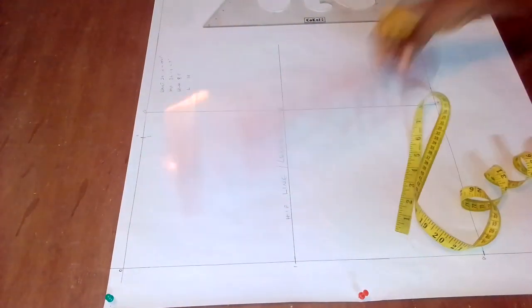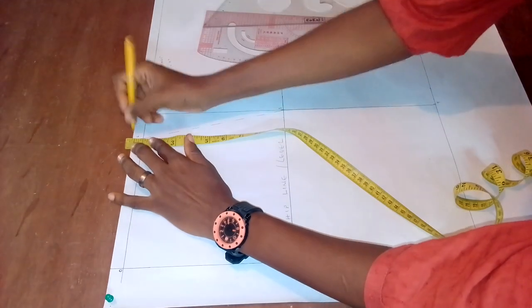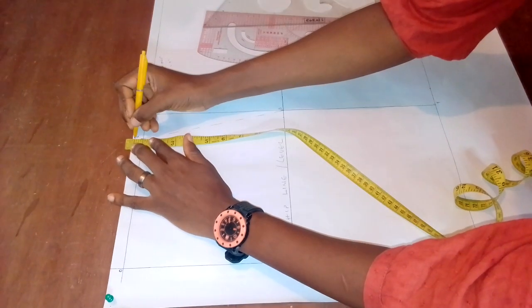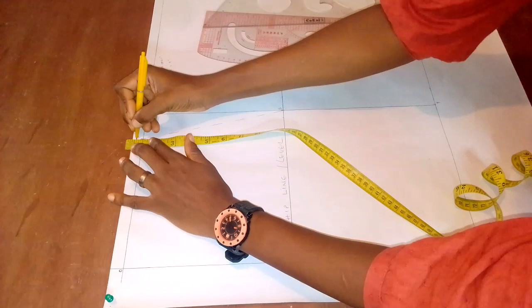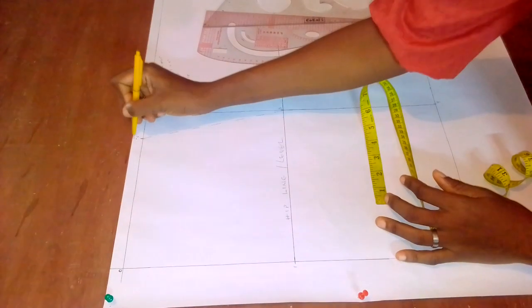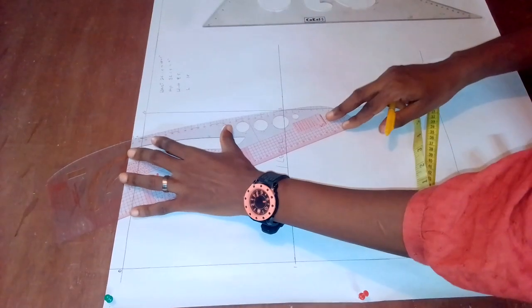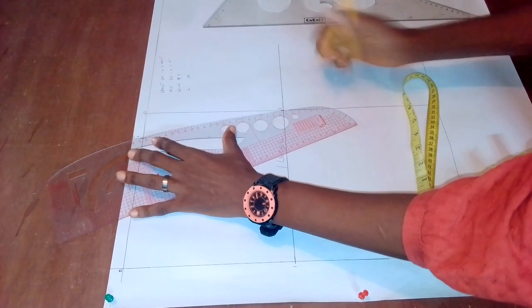Then the next thing we're going to do is to raise it up by 3/8, which is somewhere here. So we make that 6A. Then you use your curve to connect to 3.